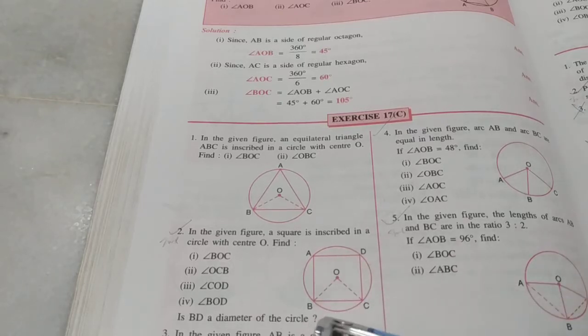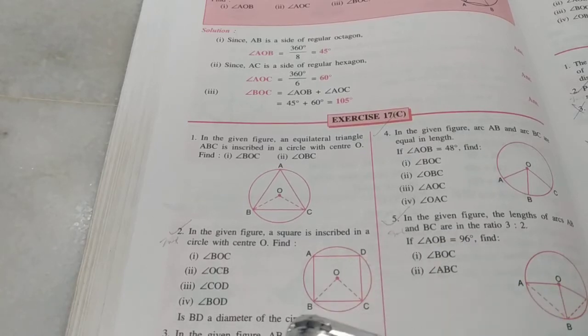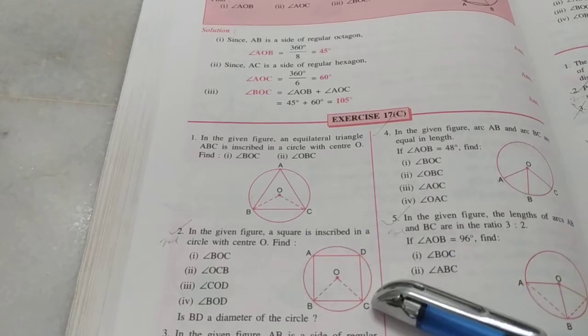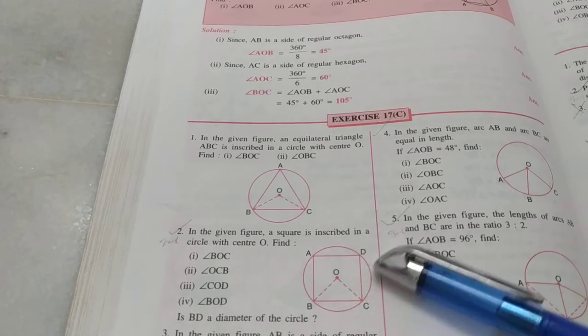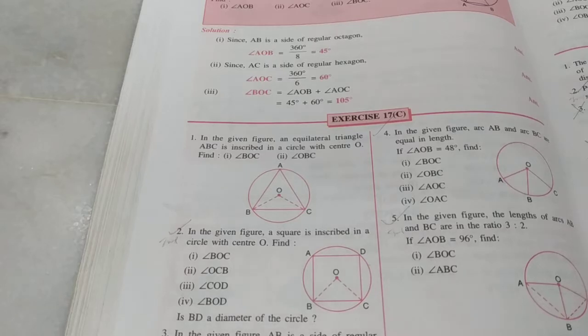Now it seems that BOD will be the diameter of the circle as well as the diagonal of a square. Even AOC would be the diagonal of the square. And diagonals of squares are perpendicular to each other. So angle BOC will be 90 degrees. But we can't assume this. We'll have to prove that it is 90 degrees using congruency of triangles.